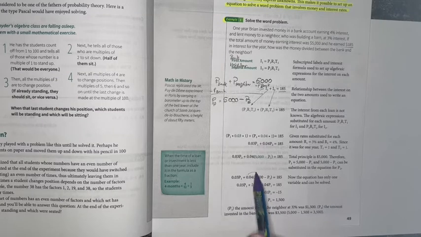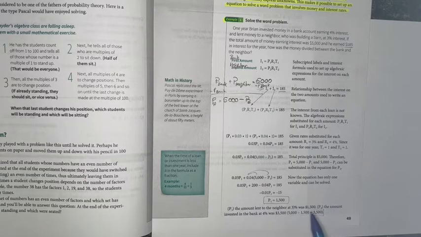They're going to distribute this 0.4 through, and then they calculate it out, and they find that the amount that he loaned his neighbor at 3% interest rate was $1,500, okay? So if he loaned $1,500 to the neighbor, if we take $5,000 and subtract $1,500, we'll see that he put $3,500 into the bank. Okay?